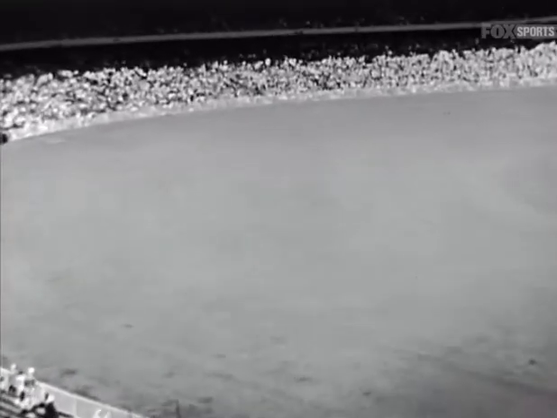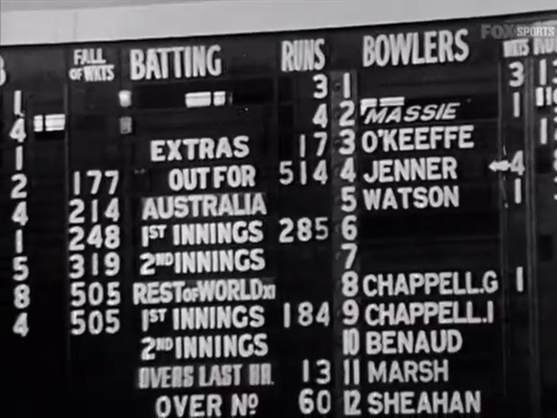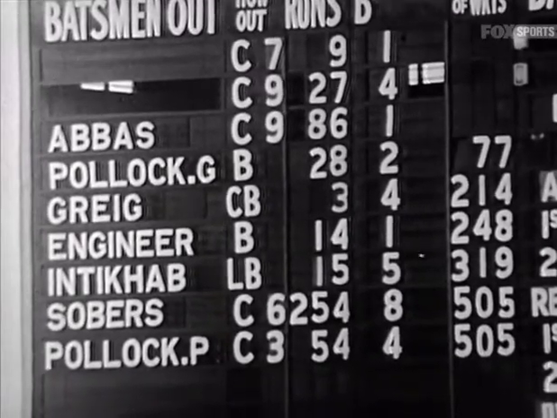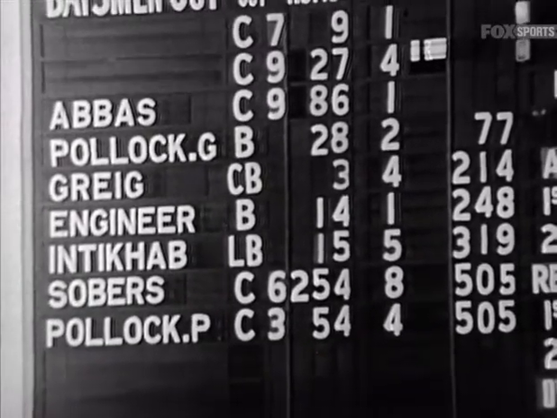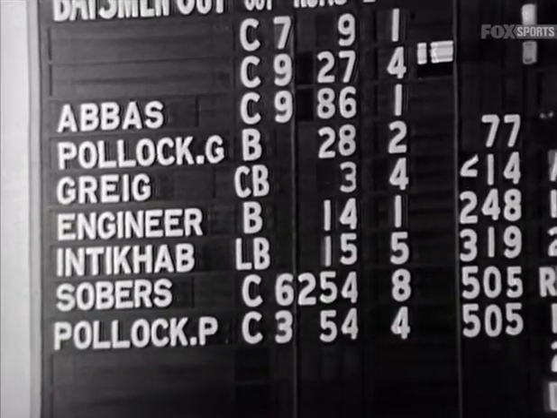Beattie, the batsman, out, caught by Massey, deep at mid-on for 3. Gifford remaining not out 3. And the score, 514, giving the World 11 a lead at this stage of 413.